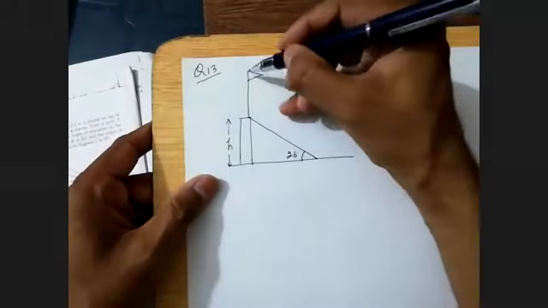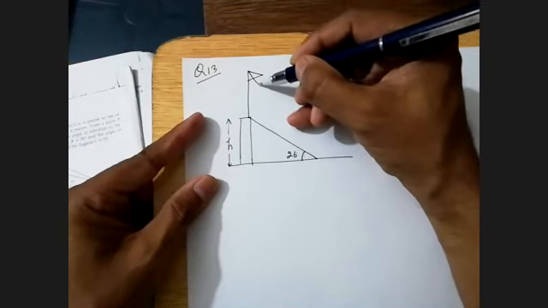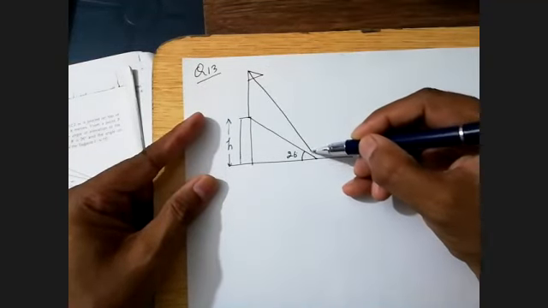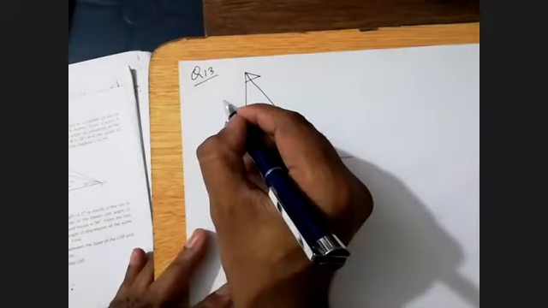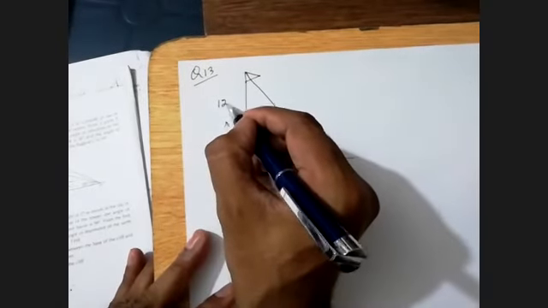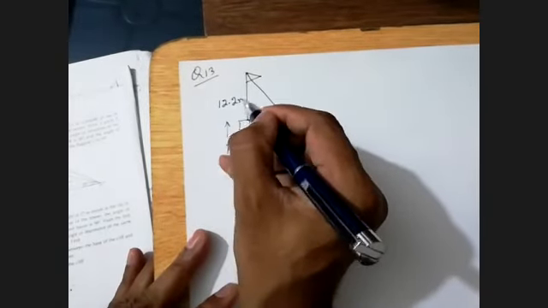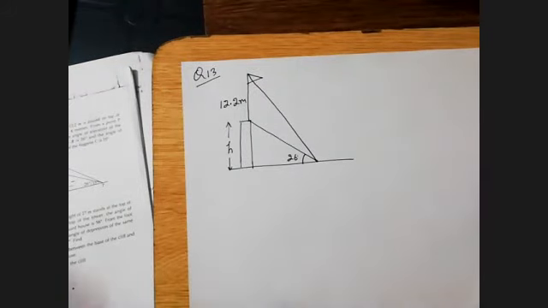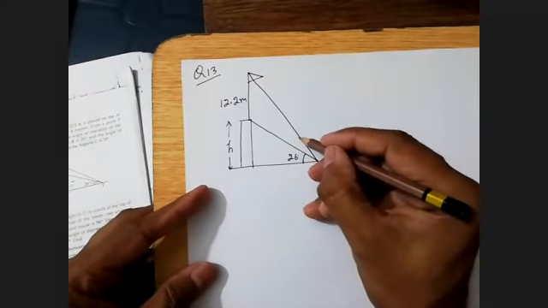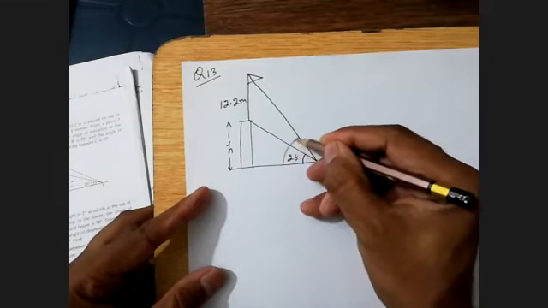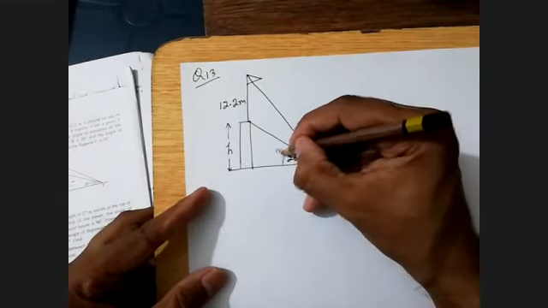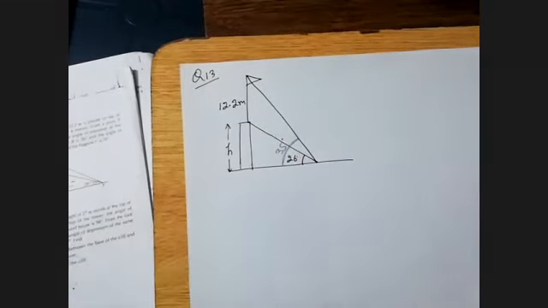This height of the flag is 12.2 meters. Now look clearly that this angle, which I am drawing with the pencil, is 35 degree.